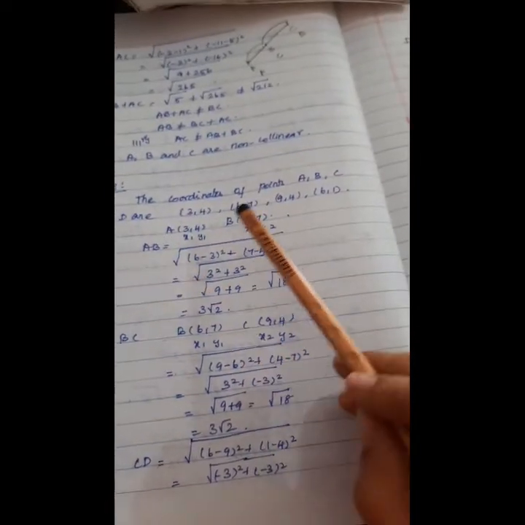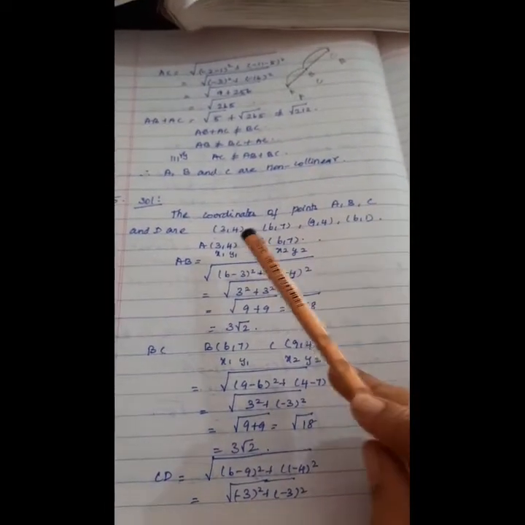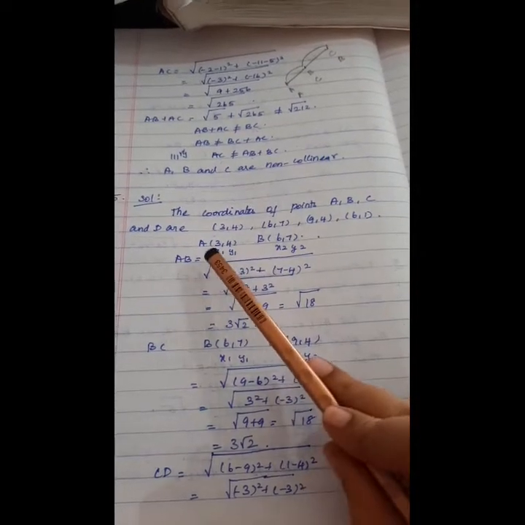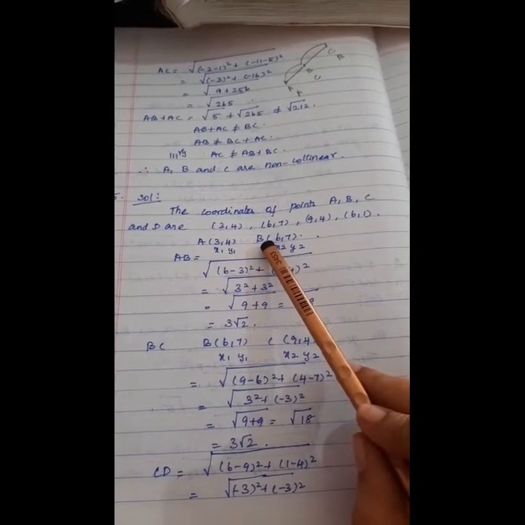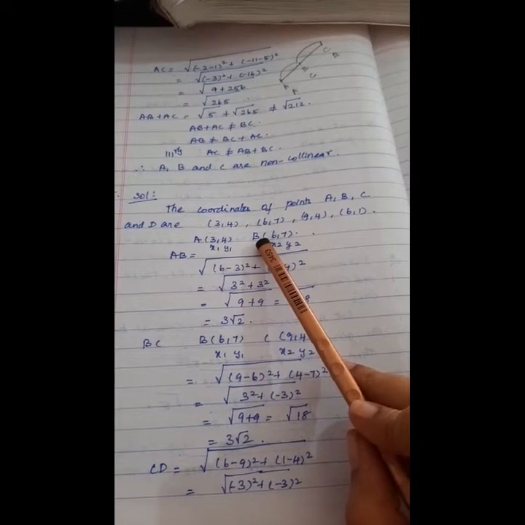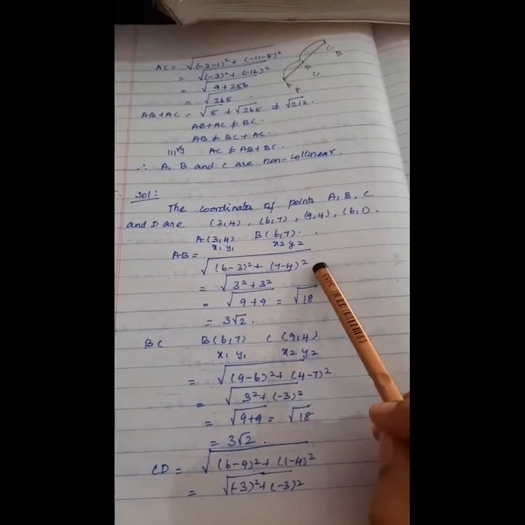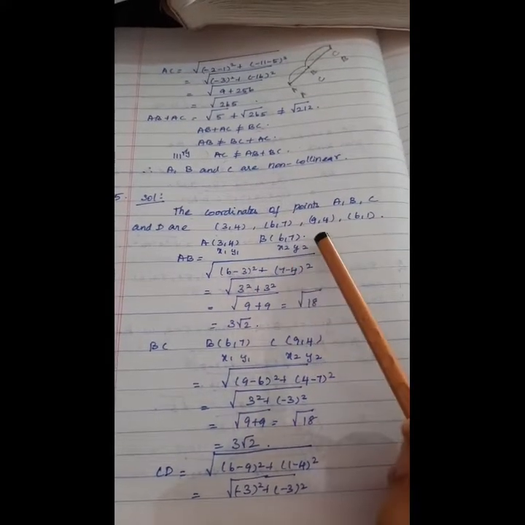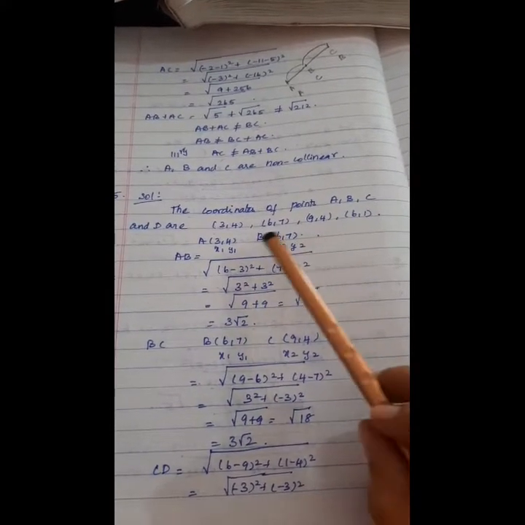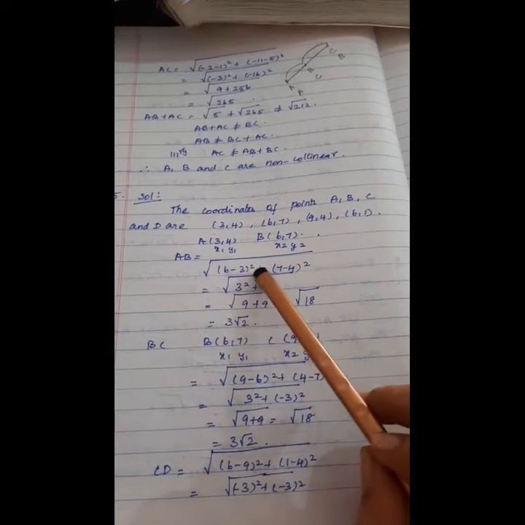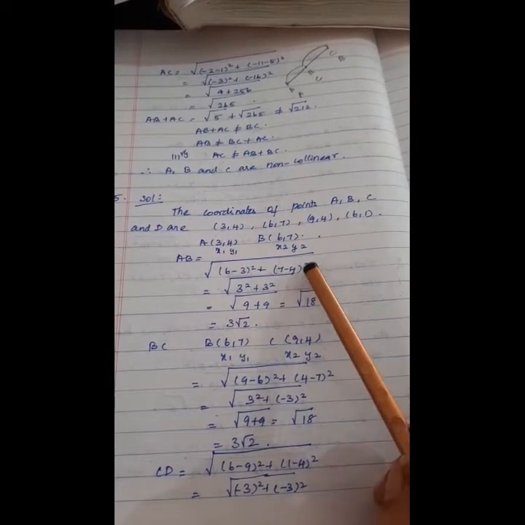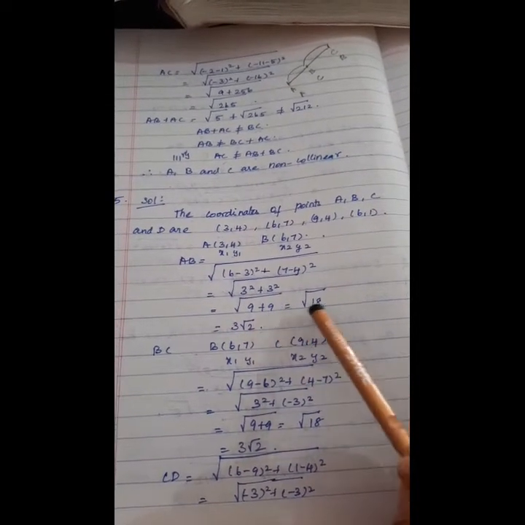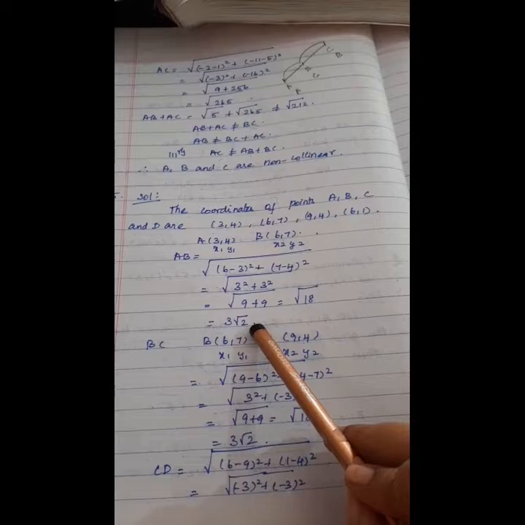So in this question, I took the 4 points. I found out the vertices of the 4 points. I started with finding the distance between A and B. Do you know the formula for the distance between 2 coordinates? That is root of x2 minus x1 the whole square plus y2 minus y1 the whole square. So 6 minus 3 the whole square plus 7 minus 4 the whole square. 6 minus 3 squared becomes 3 squared. 7 minus 4 squared becomes 3 squared. 3 squared is 9. Adding, I'm getting root 18. If I simplify, I'm getting 3 root 2.